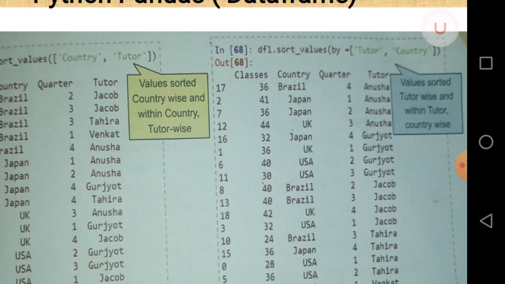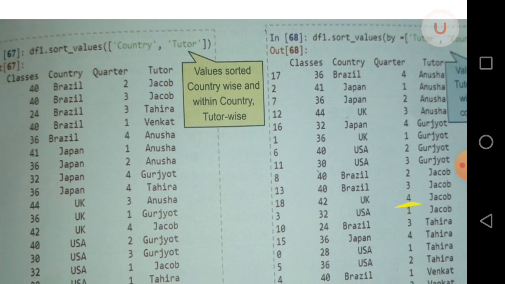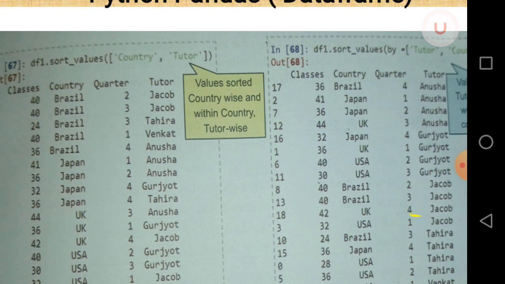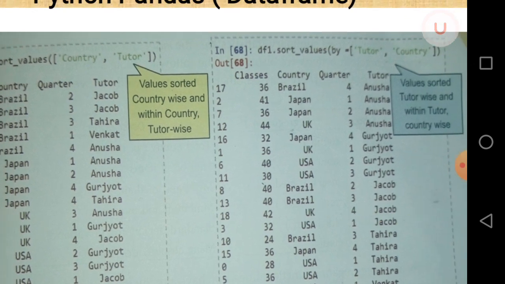Now this is a second example. Here in this example, data is sorted according to tutor and country. First of all, the first column name is tutor and the second column name is country. So when we sort the data, it will be sorted according to tutor name and then country name, and that is similar to the previous one, but the difference is that in the first case, data is sorted according to country and tutor, and in the second case, the order is just reversed.